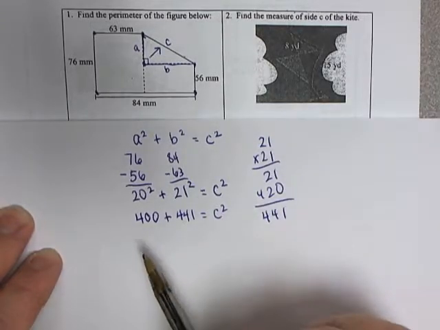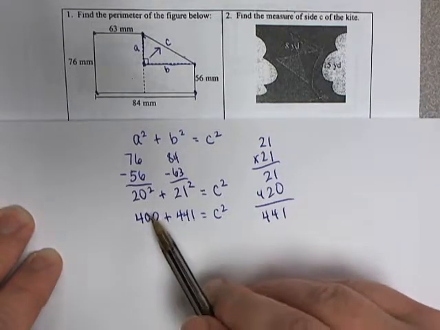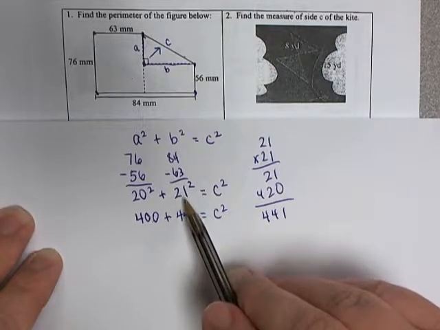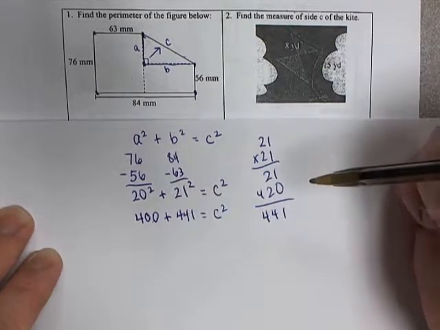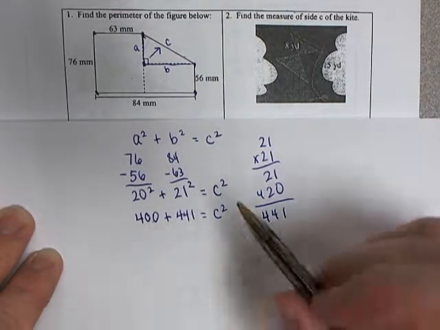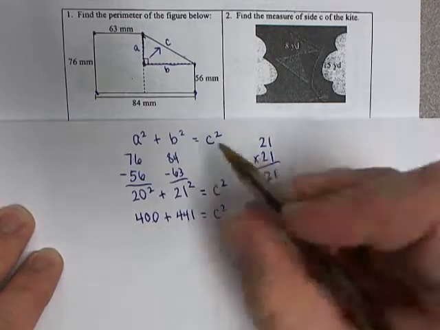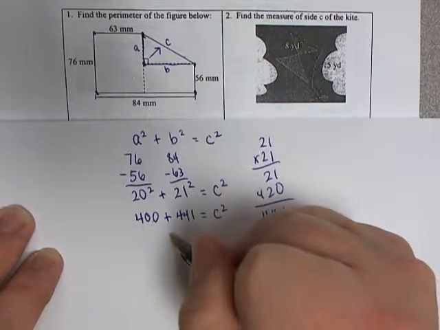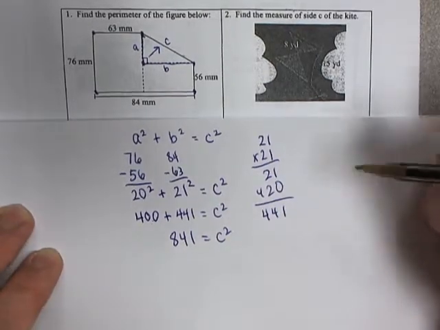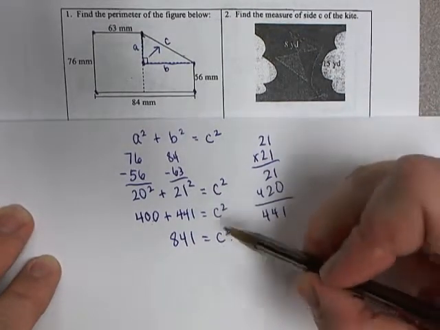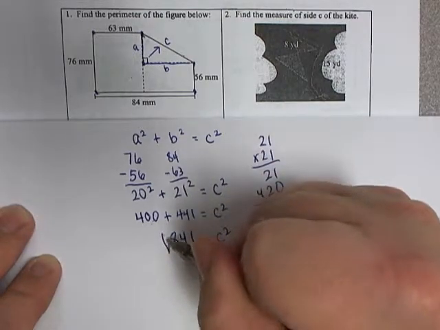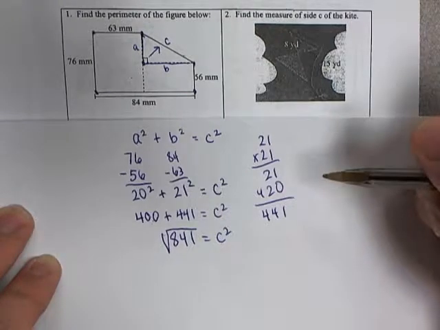So recall the area of A plus the area of B equals the area of C. Now we need to add our measurement for A and B. 400 plus 441 is 841 equals c squared. Now this next step is the critical step. In order to solve for c, we just take the square root of 841.